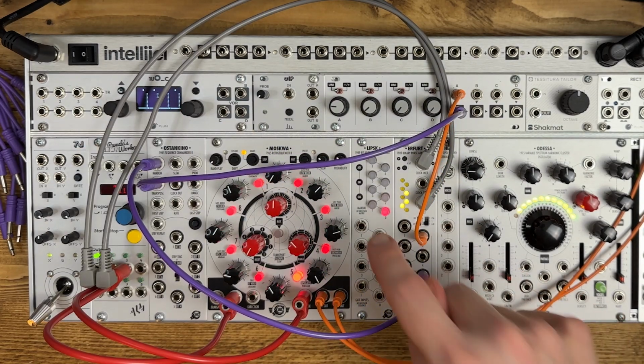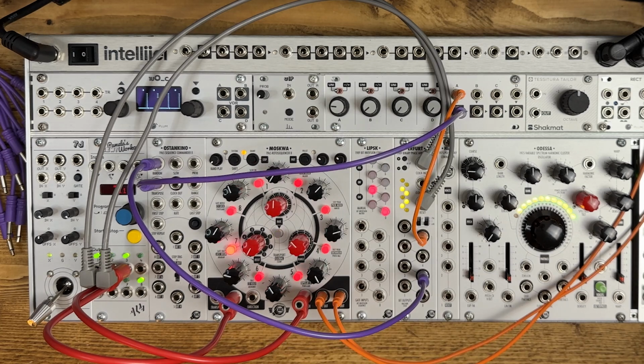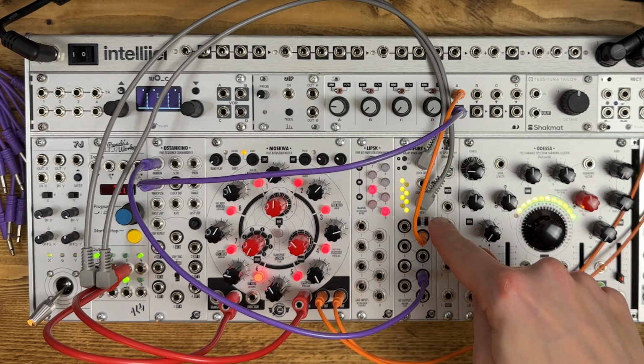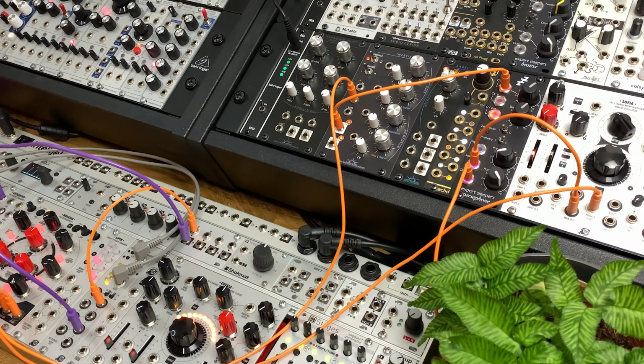So now whenever it gets up to bit 6, transpose the sequence so we get a bit more interest. I've just upped the Lipsk interval there so it hits that bit a bit more often. And now let's get some modulation going into Sophia as well.